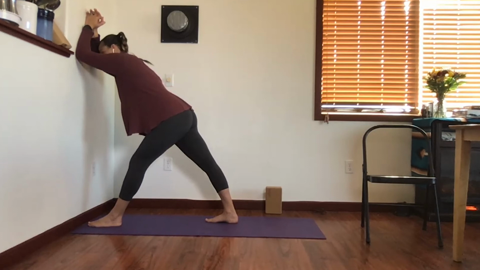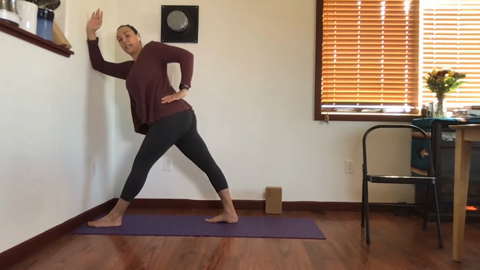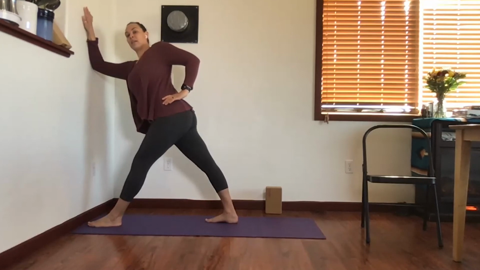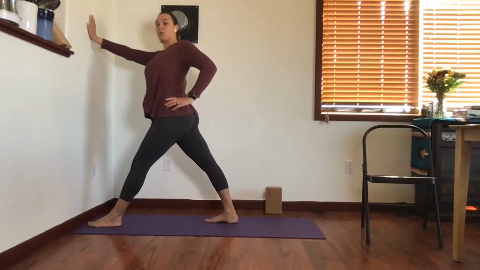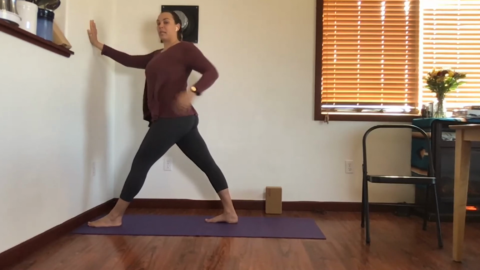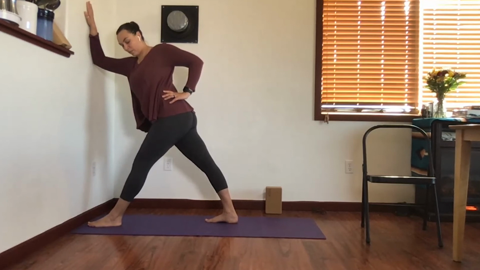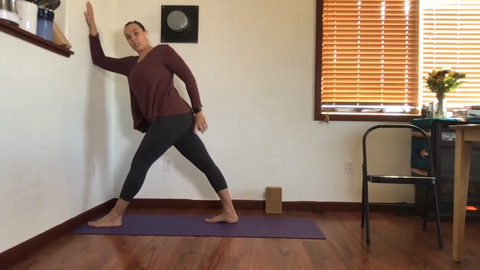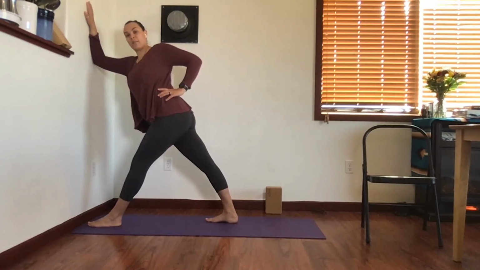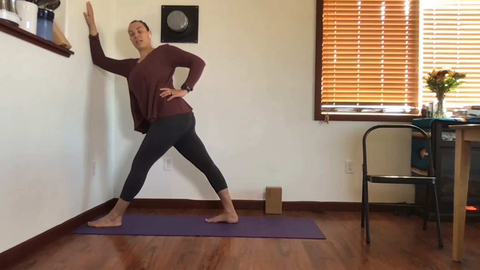Now we're going to practice a little twist here. So left foot forward, left hand comes to the hip. You can keep your forearm or your palm on the wall here. We're just turning the rib cage towards that straight leg. So it's a little bit of a twist here. Really focus on keeping that back leg straight, pressing the back thigh away from you with the eyes and the face soft.